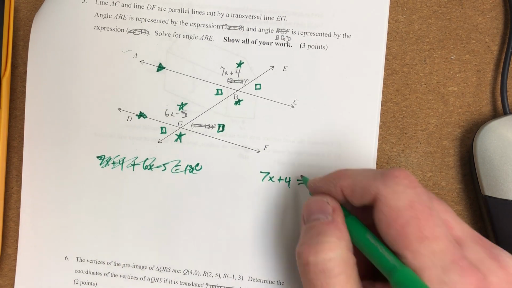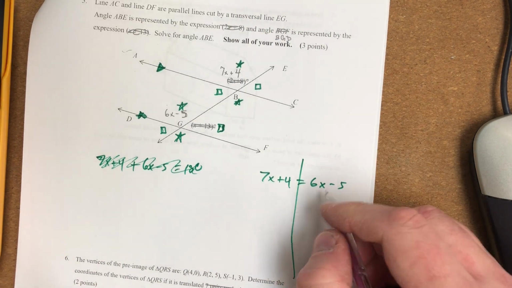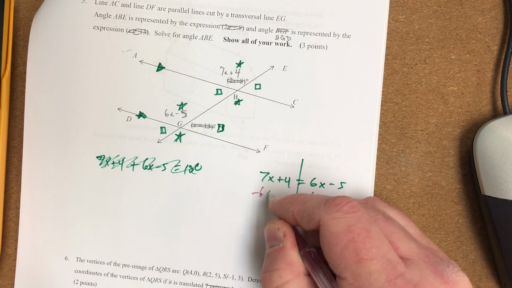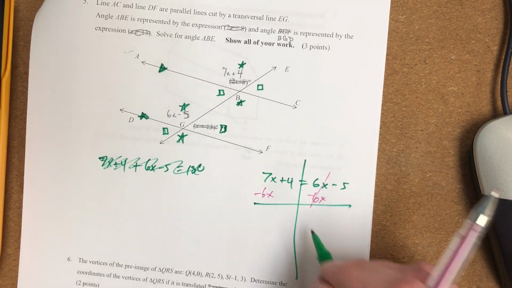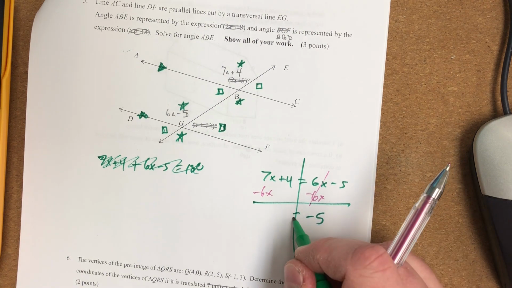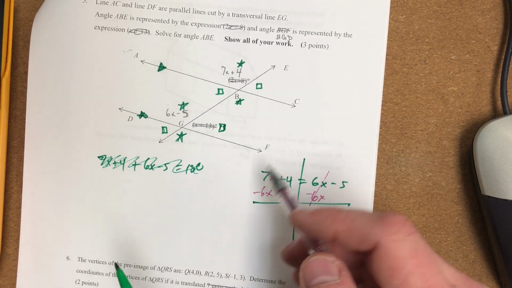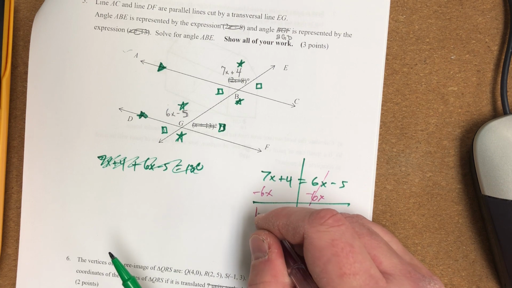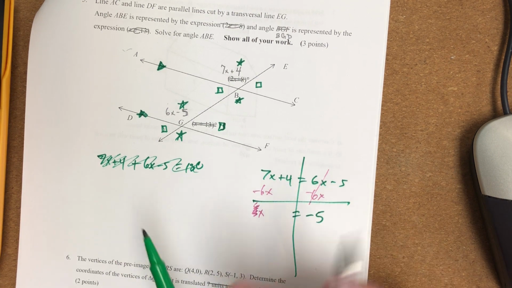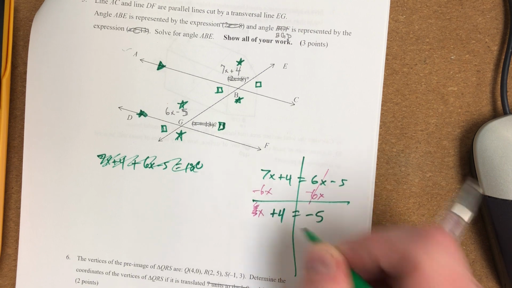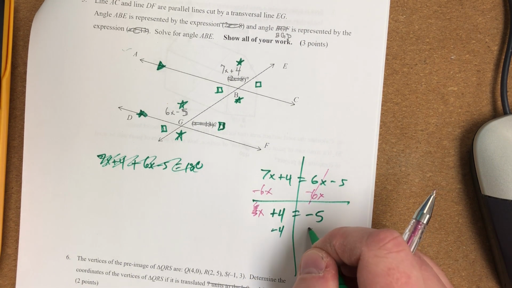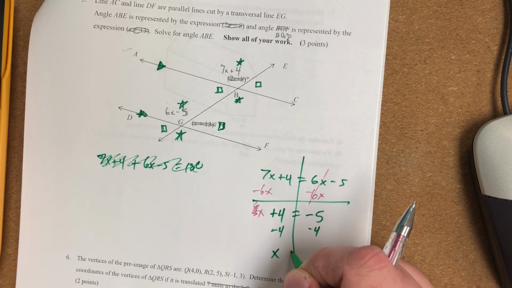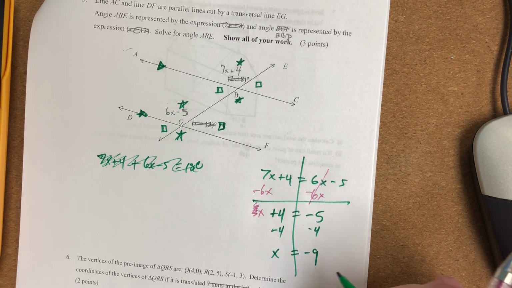A reminder for how we handle this. X is on both sides of our equals. So the first thing we do is we move the smaller x from one side to the other by doing the opposite of it. So it cancels, and we have a -5 left over here. And on this side, 7x minus 6x, we're left with 1x, or just x. And the +4 comes down, so it says x plus 4 equals -5. So I'll subtract the 4, and I get x is equal to -9.